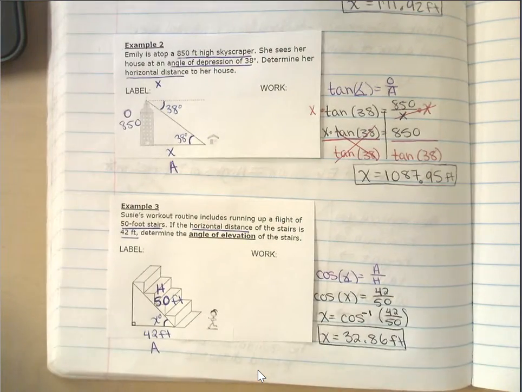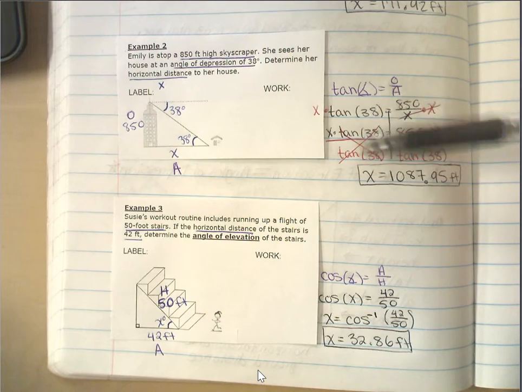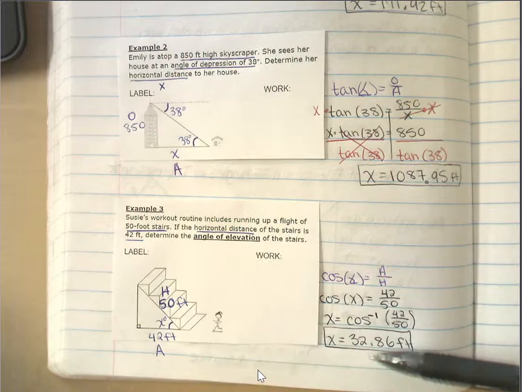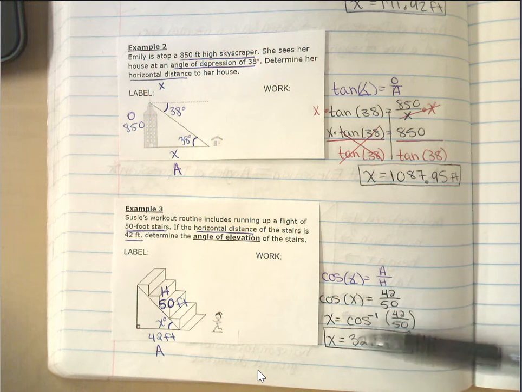Okay, so just be careful. If they're asking you to solve for a side, that's when you use the regular sine, cosine, and tangent. If they're asking you to solve for an angle, that's when you use the inverse sine, inverse cosine, and inverse tangent.